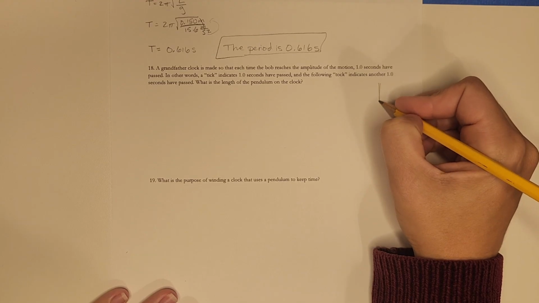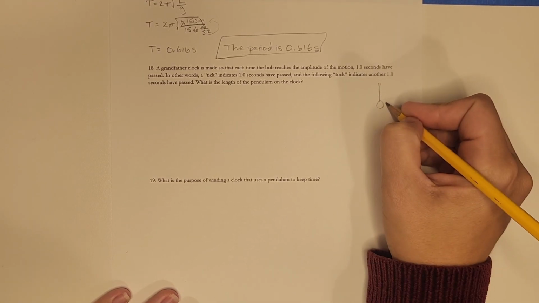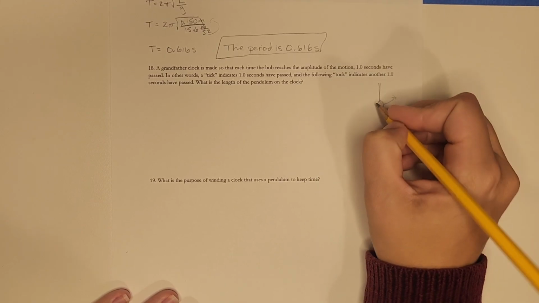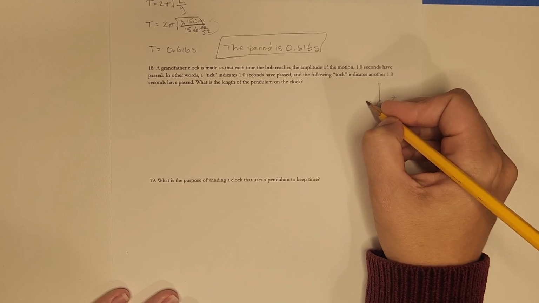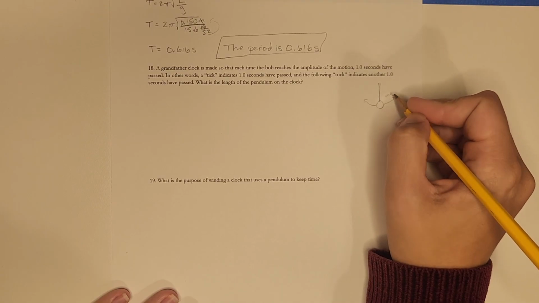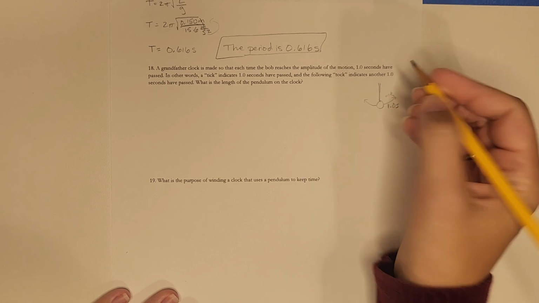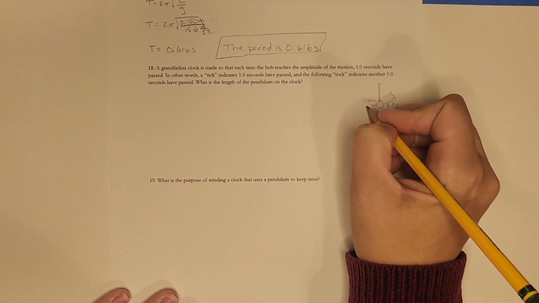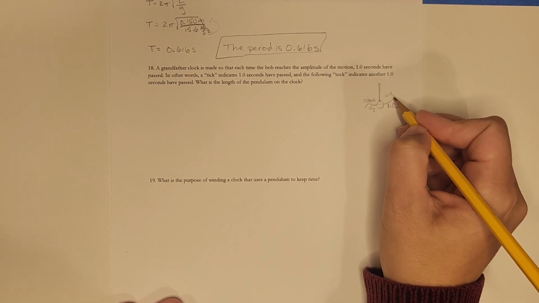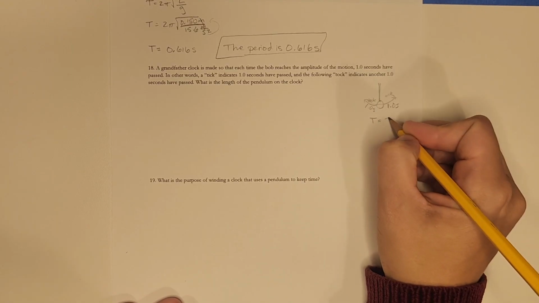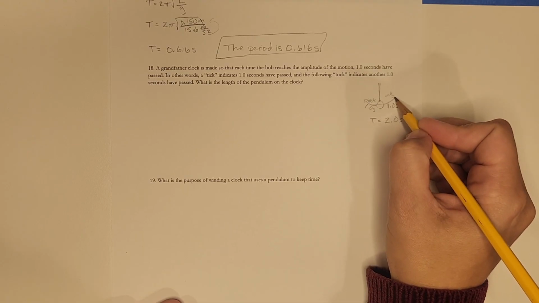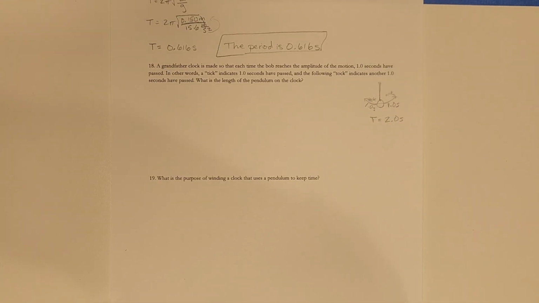So if you're not visualizing this well, let me actually try to draw a straight line here. Okay, so we have the pendulum and the amplitude. There's an amplitude on either side. Okay, and so this tick is 1.0 seconds, and this tock is 1.0 seconds. Okay, and so the full period is going to be 2.0 seconds, right? The full time it takes to go from one side to the other and back is 2.0 seconds.